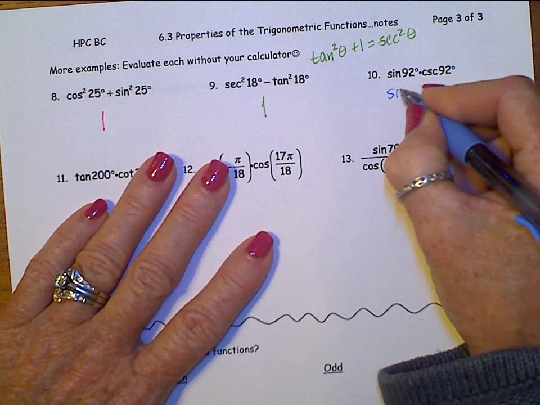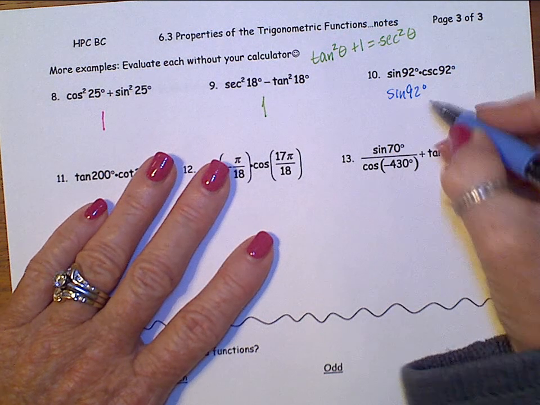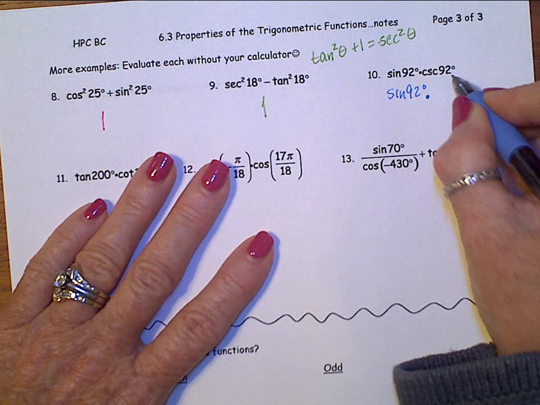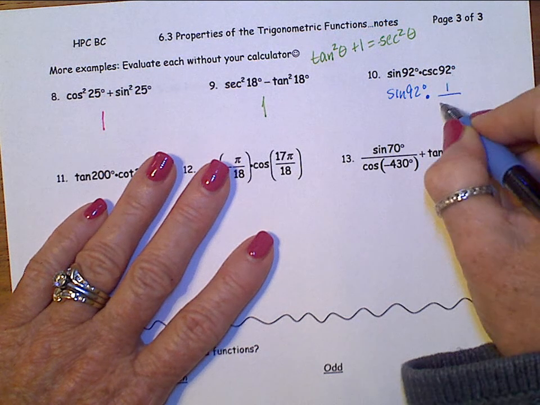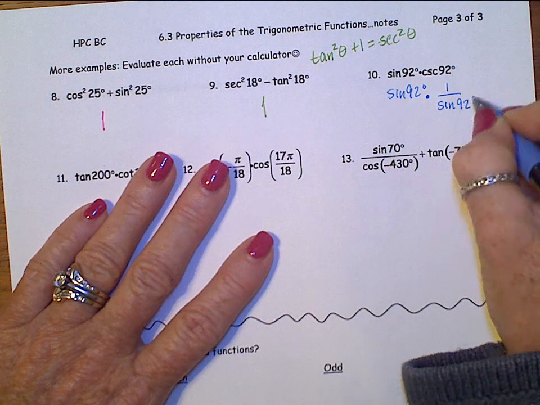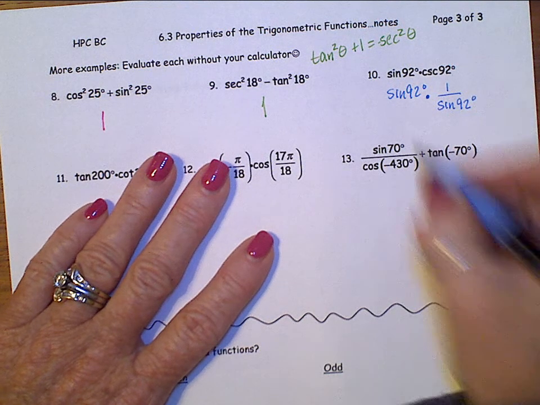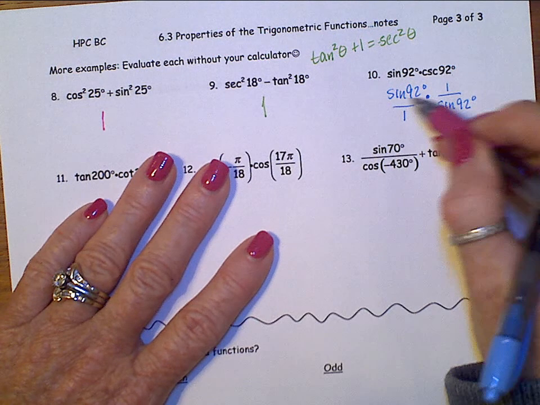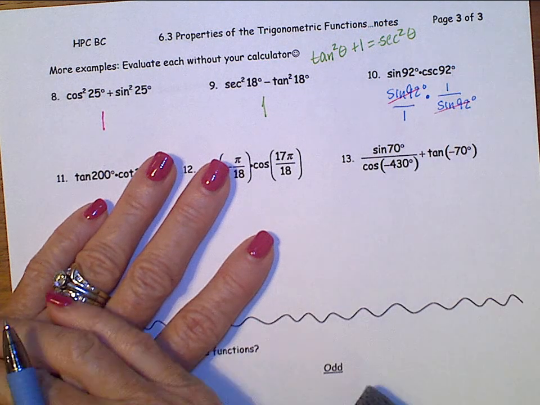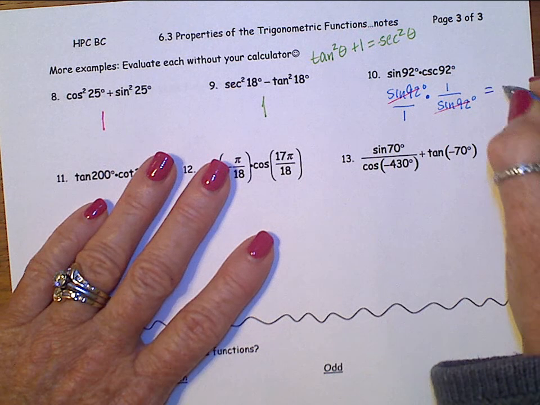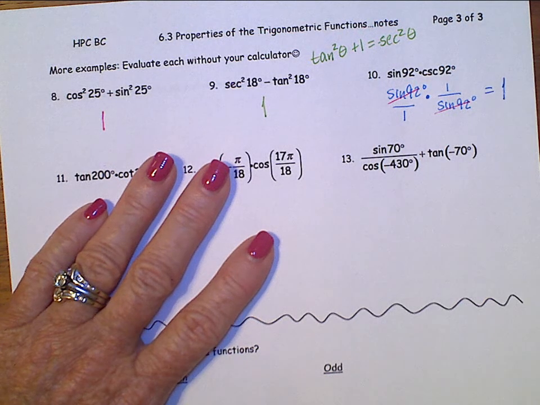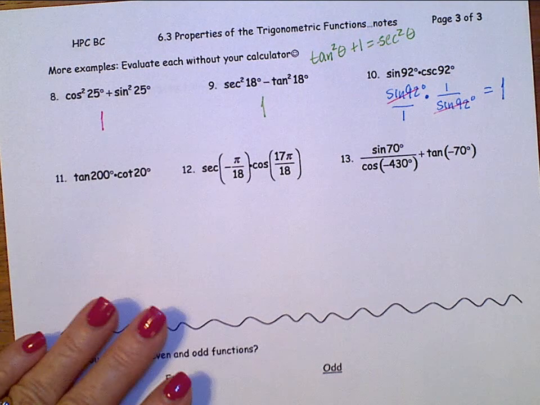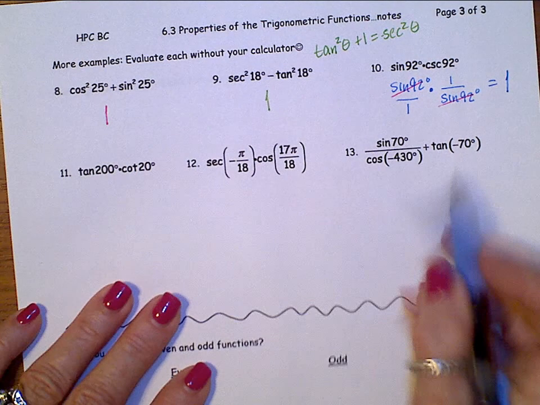Well, sine of 92, whatever that is, times cosecant of 92. Well, cosecant of 92 is 1 over sine of 92. Put that sine of 92 over 1. Oh, and look at that. Sine 92, sine 92, those cross cancel out, and we were left with 1. All right? Boy, I wonder if all these answers down here are also going to be 1s.